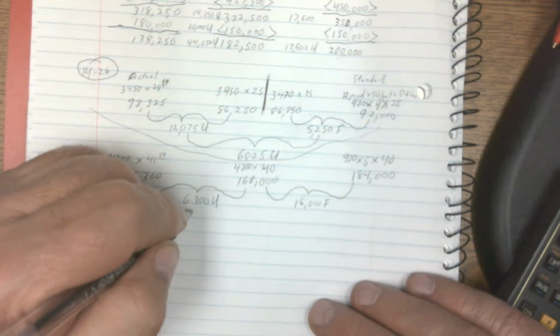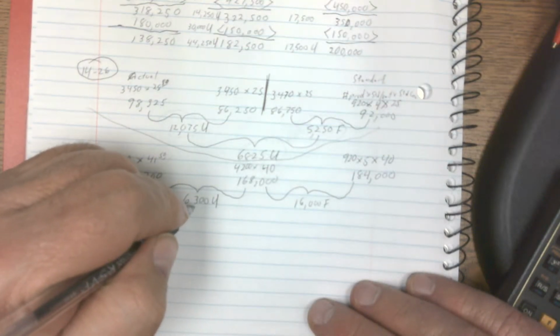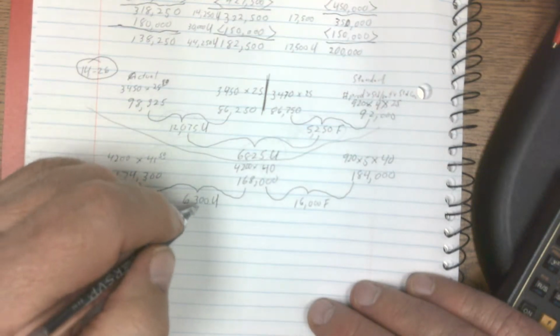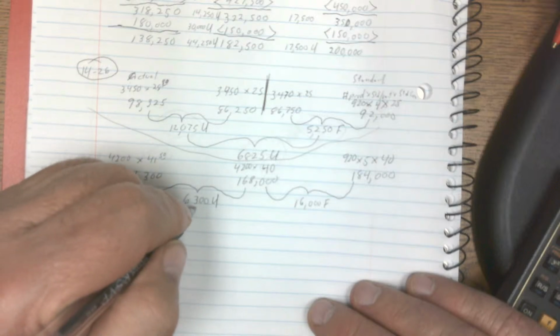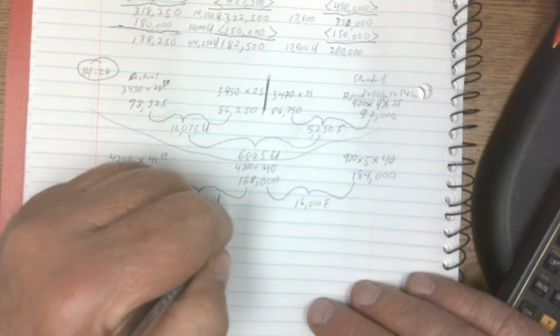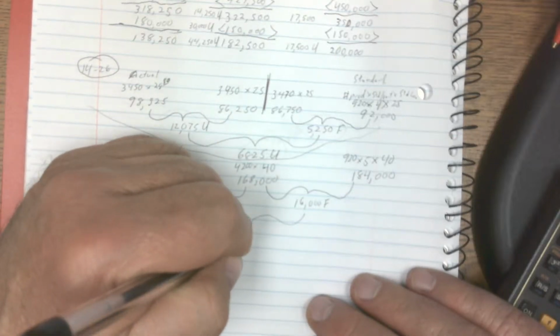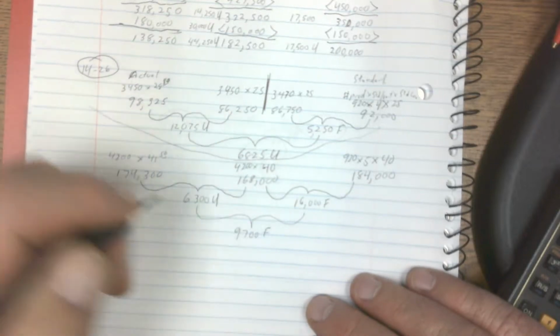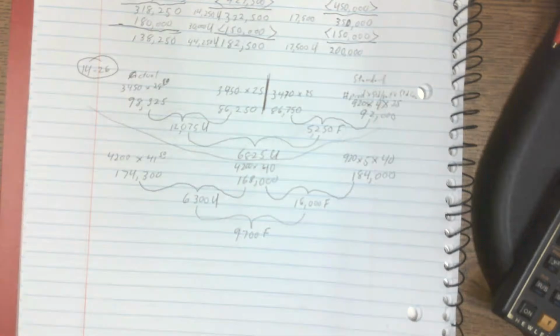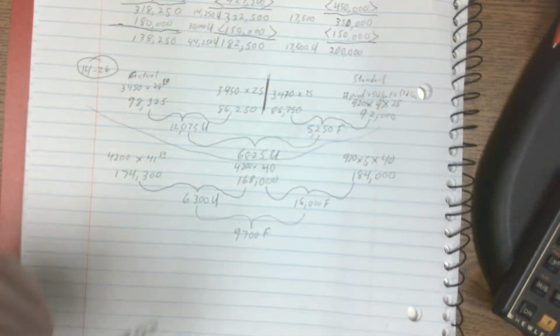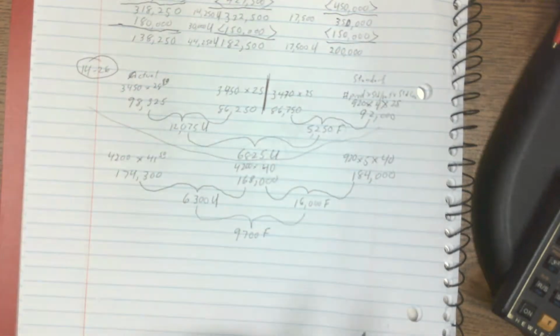It's okay. You sit there and say, well, that's unfavorable. Don't get in too big of a tizzy about that. Look at your overall here, and you've got 9,700 favorable, right? The unfavorable and favorable cancel each other out. So you've got 9,700 favorable.